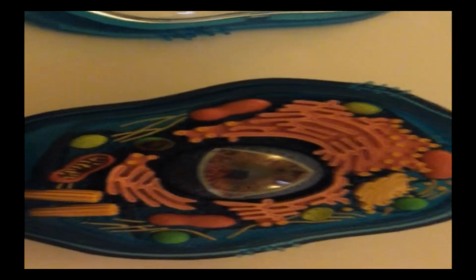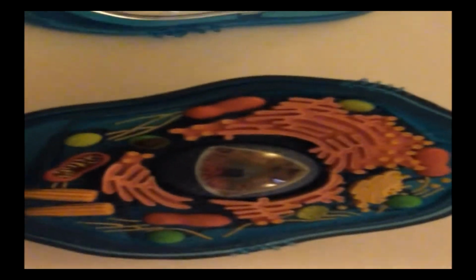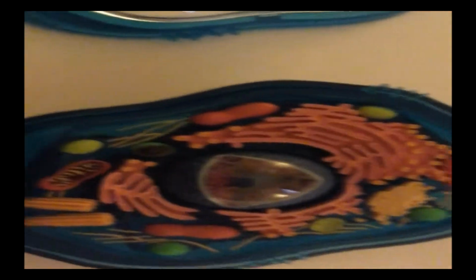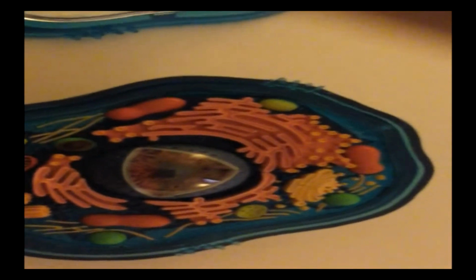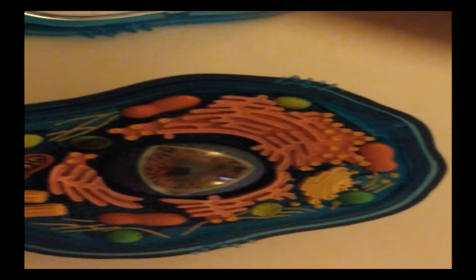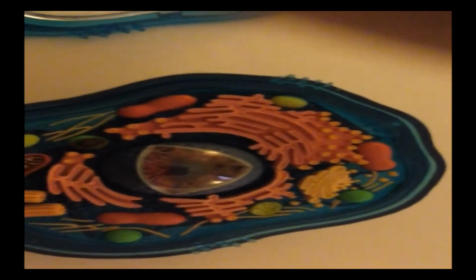Another man by the name Theodor Schwann, who was a German physiologist, contributed to the development of the cell theory by observing the many different properties of animal cells. The cell theory being that all living things are made up of cells. The cell is the structural and functional unit of all living things, and all cells come from pre-existing cells.